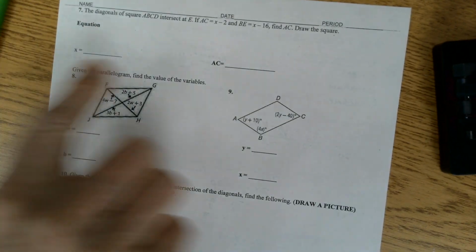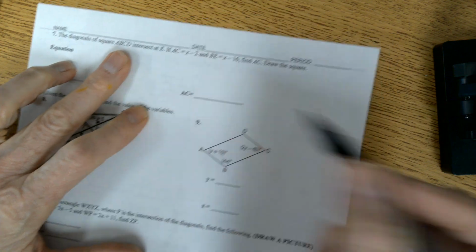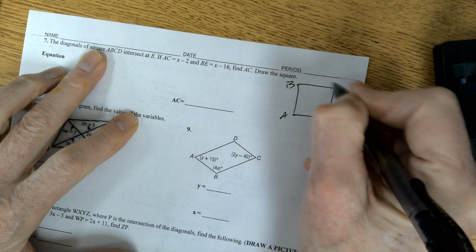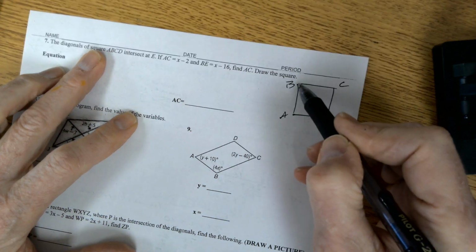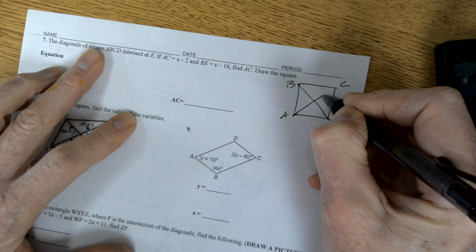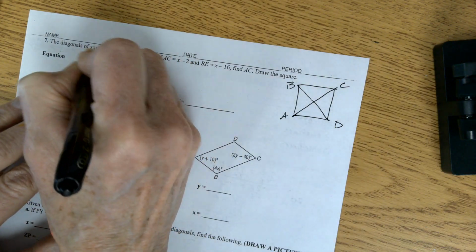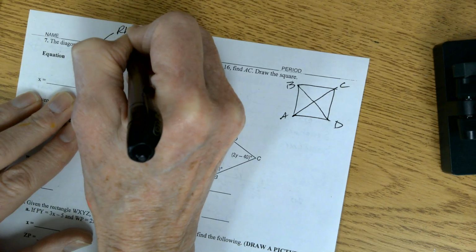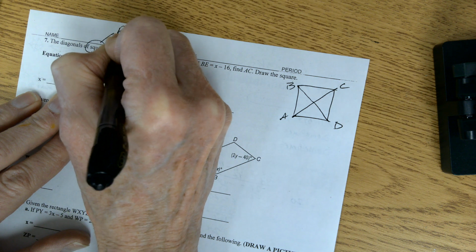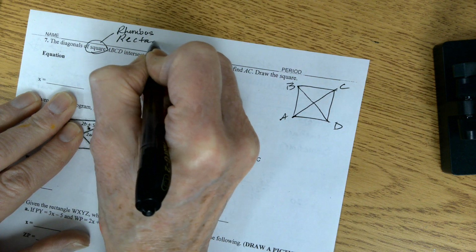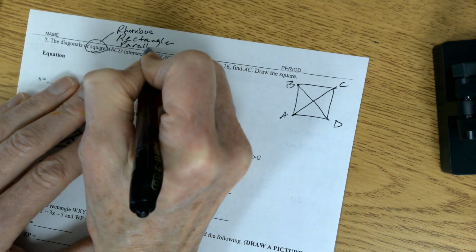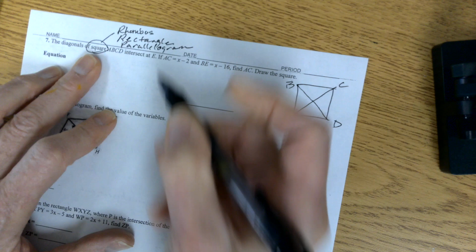Okay, first thing we're going to do is draw it. The diagonals of a square intersect at E. So I'm doing a square, A, B, C, D. Because it's a square, all four sides are equal, so it's a rhombus, right? And it's a rectangle. Square, rhombus. So all the theorems for a rhombus are true, the definition is true, and all the theorems for a rectangle are true. Okay? And it's a parallelogram. Throw that one in there. The square is a special guy.